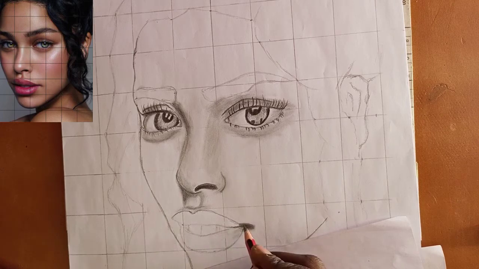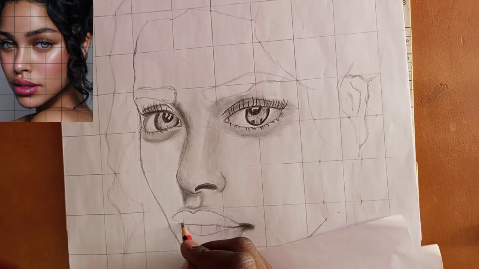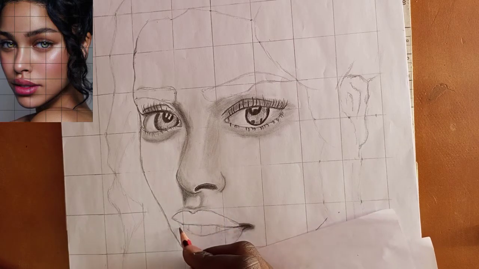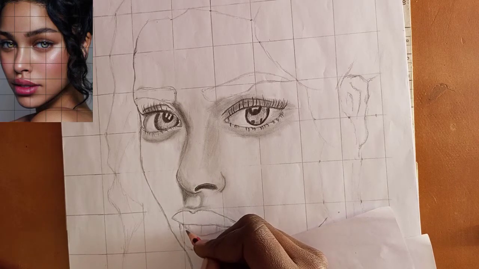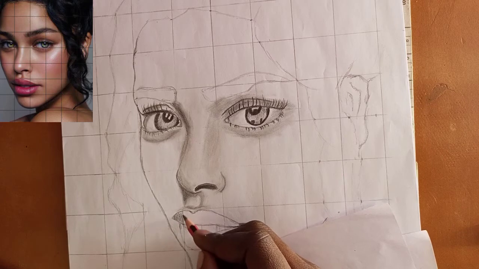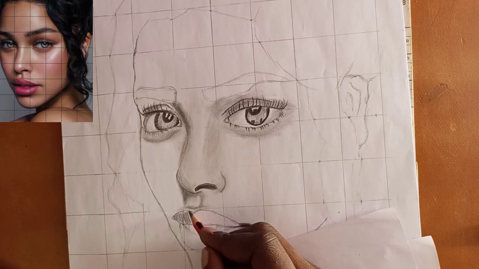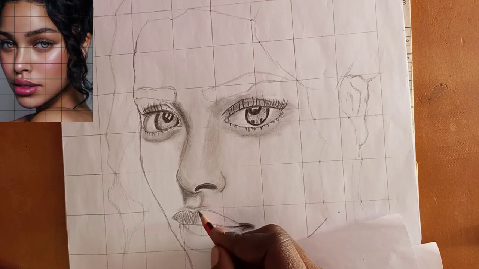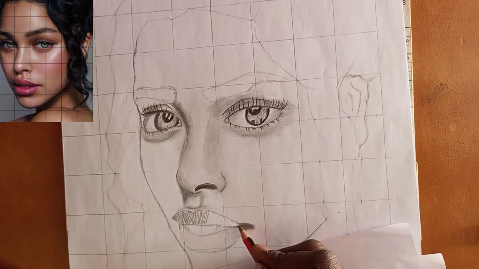So we are going to draw the mouth, aka the lips, very well. Shading upwards and downwards while drawing the lips is needed.